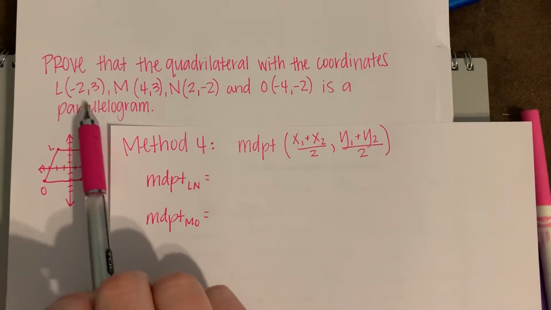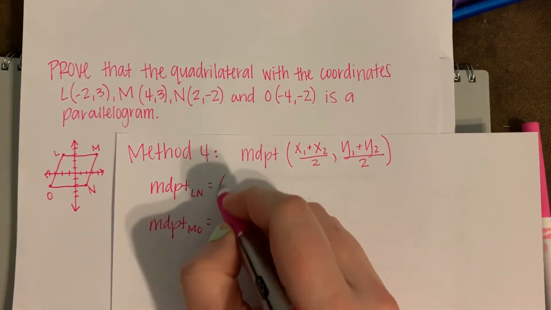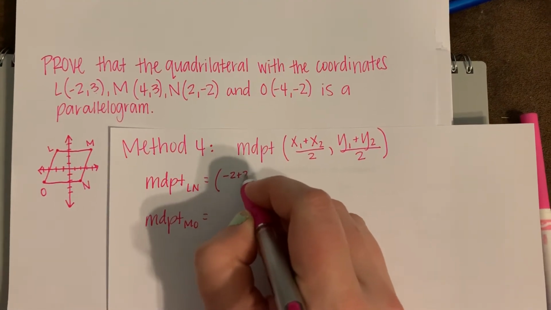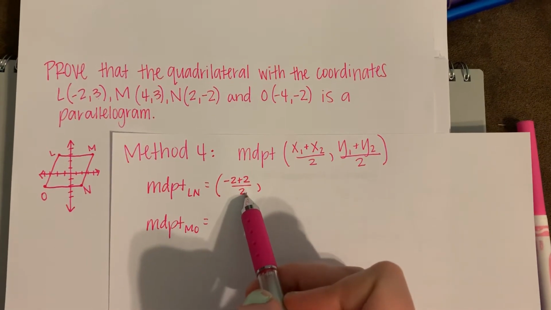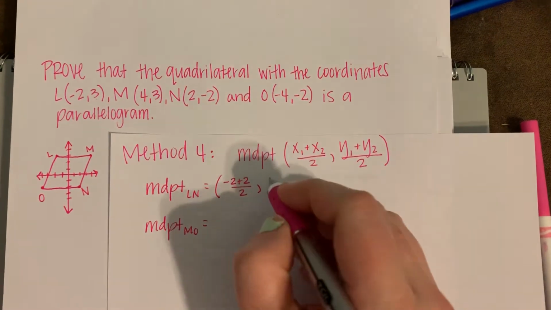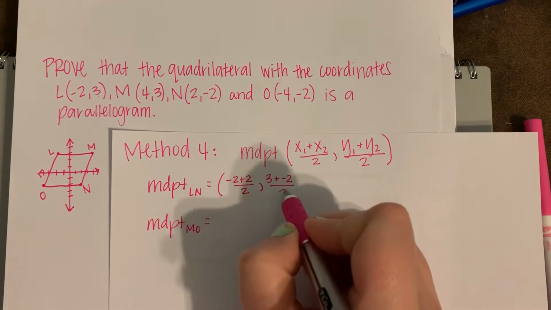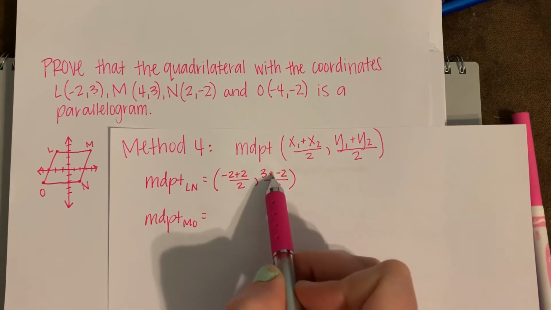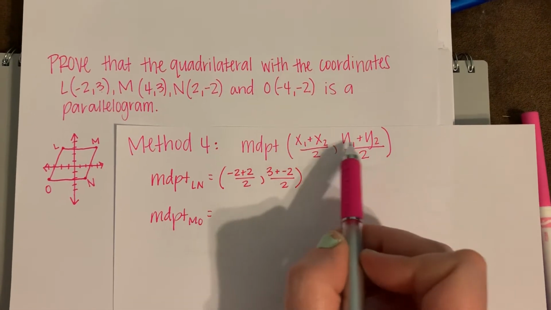Okay, so let's see how it works out. For LN, I'm going to add my x's. So -2 plus 2, that's over 2. Okay, always over 2, don't forget that part. Add your y's and put it over 2. So 3 plus a -2. Okay, unlike slope and distance, this is a plus sign here. So you're not going to do minus a negative and all that stuff. Okay, these are pluses here.